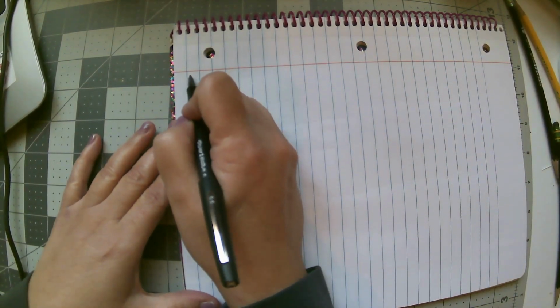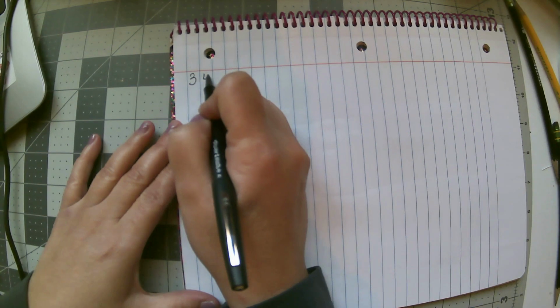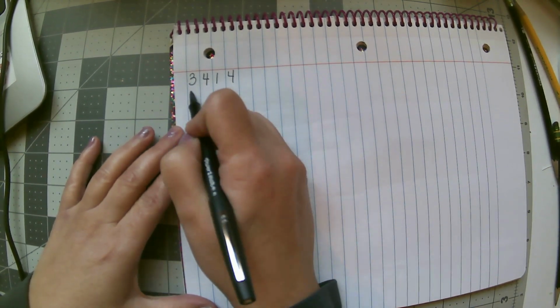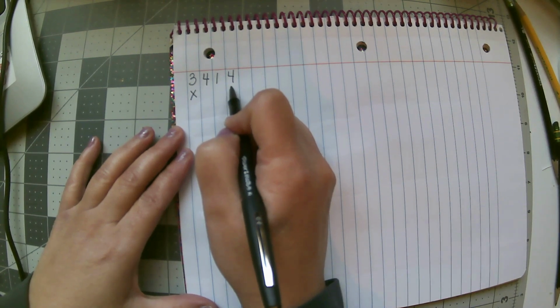Okay, to start with, we're going to be reviewing the box method, then partial products, and then I'm going to show you the standard algorithm. So we're going to do the same problem 3 different ways. Our problem that we're doing is 3,414 multiplied by 3.